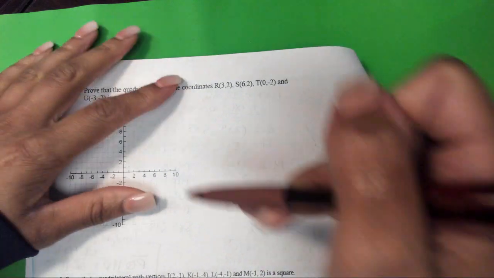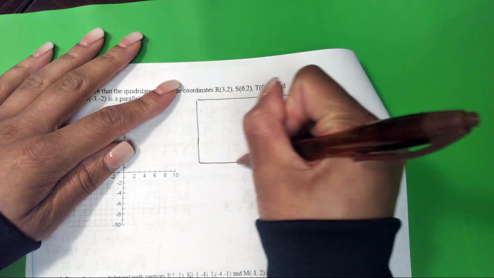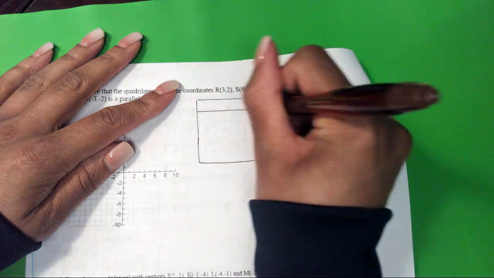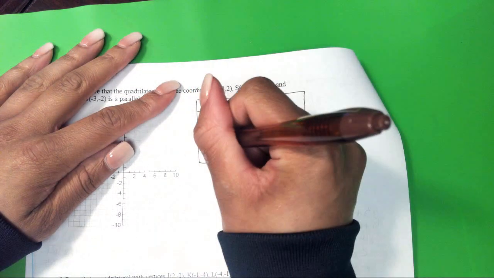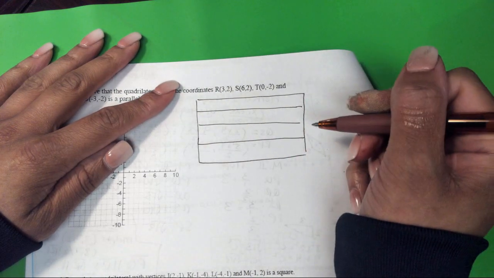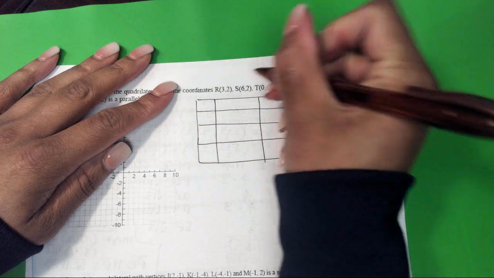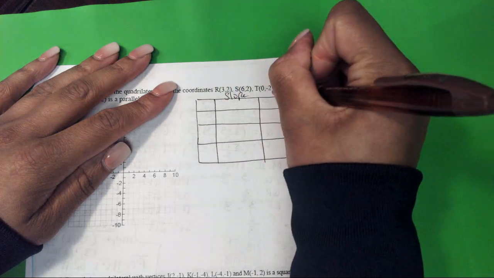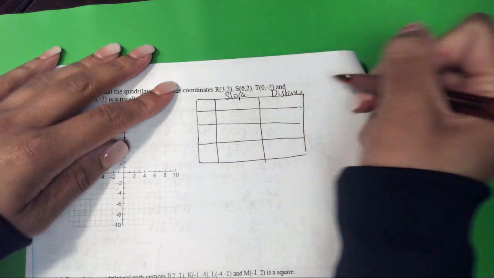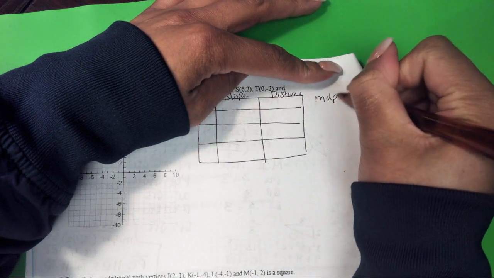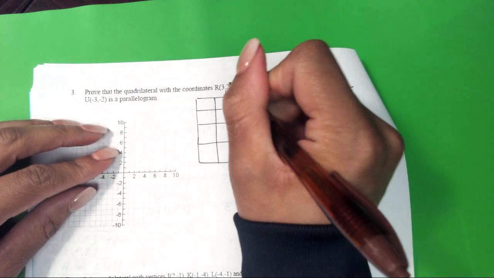So if it also helps, you can always draw a box. Always draw a box. And then you can always label one part as slope and distance. And you can put midpoint over to the side if you want to of your diagonals. And then you can label your points.